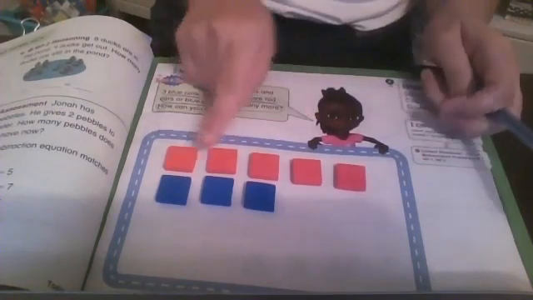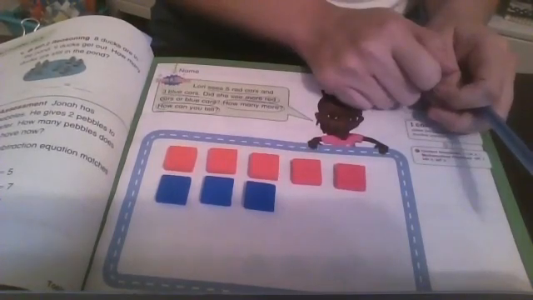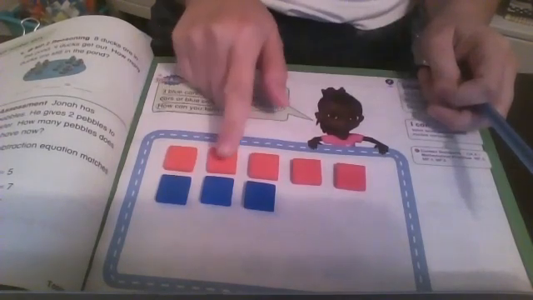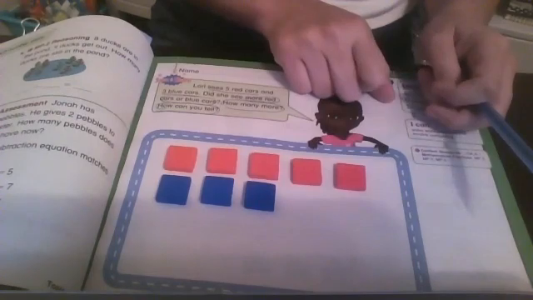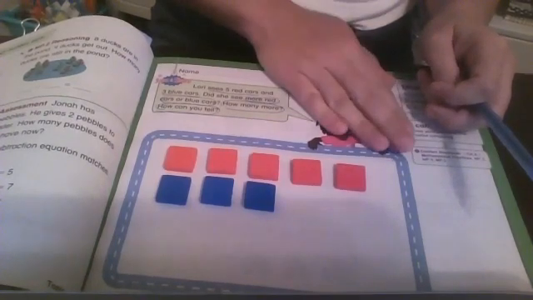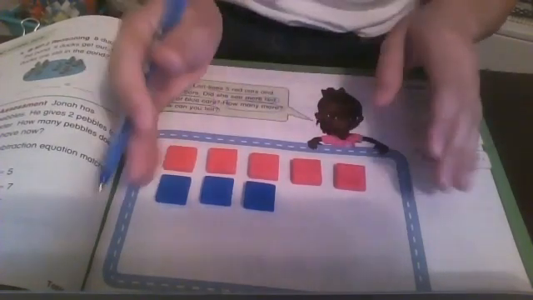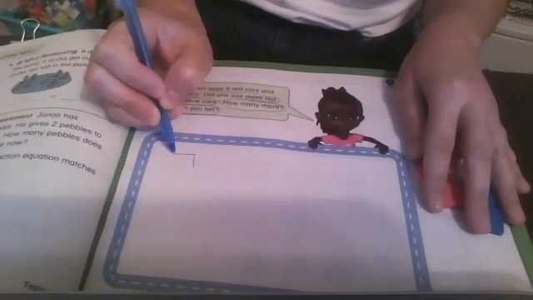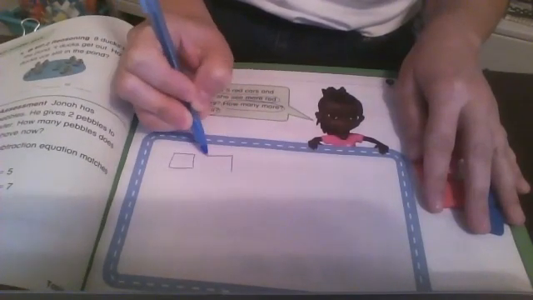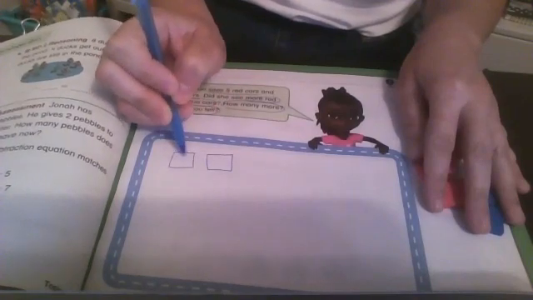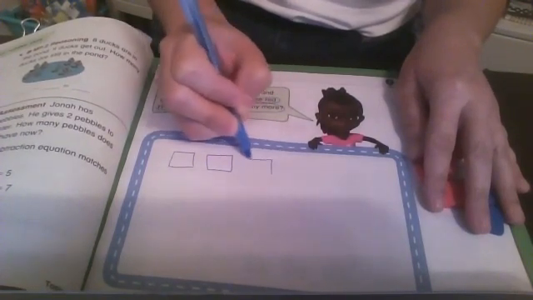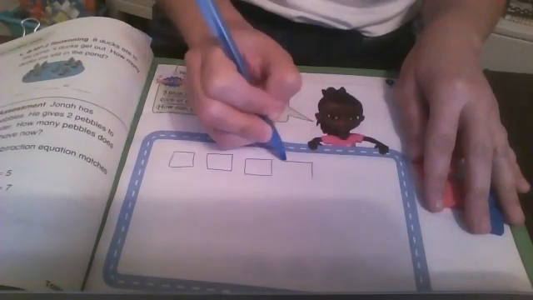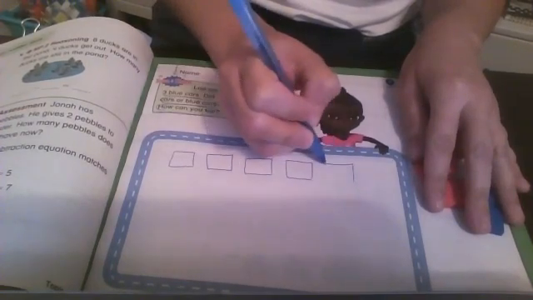Okay. And then my last question is, how can you tell? Okay. Well, I used this visual to help to show how I could tell. And I did that by comparing the reds to the blues. Okay, so what I'm going to do now is take these to the side, and I would like you to draw out the 5 red squares to represent those red cars. So I have 1, 2, 3, 4, and 5.